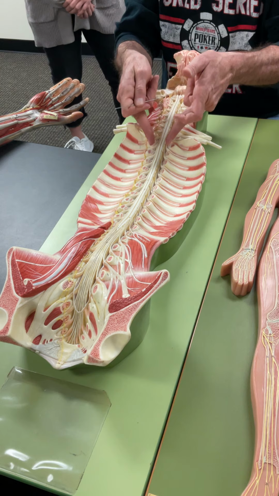C6, C7, C8, T1. Upper, middle, lower trunks. You can see these two anterior divisions form the lateral cord, which is broken off. All the three posterior divisions form the posterior cord. Here's the medial. You'll see them on this side, but you're missing some of the structures because the anterior scalene muscle, which has the phrenic nerve lying on top of it, is right there.